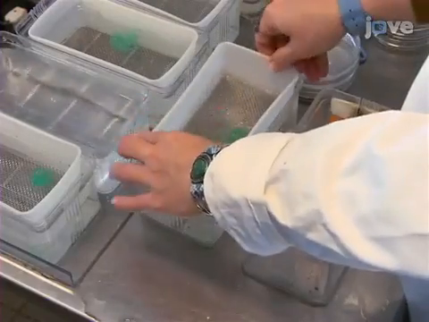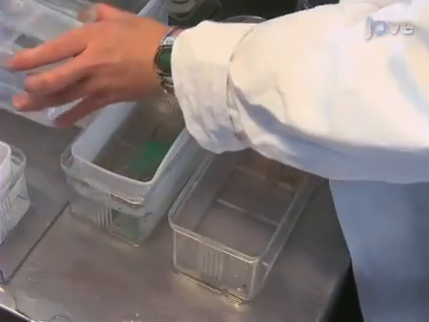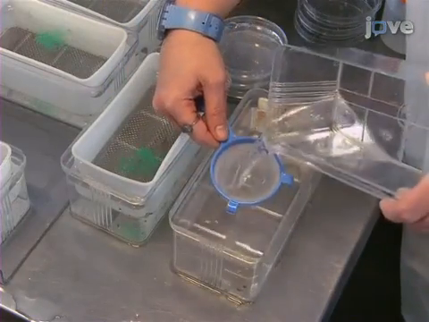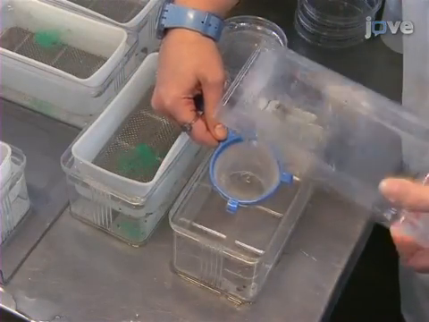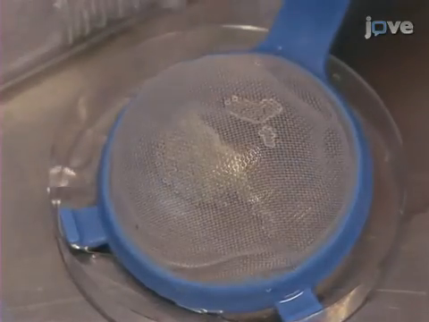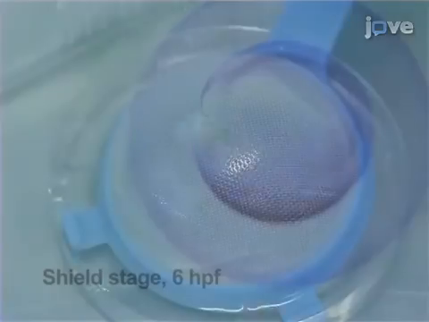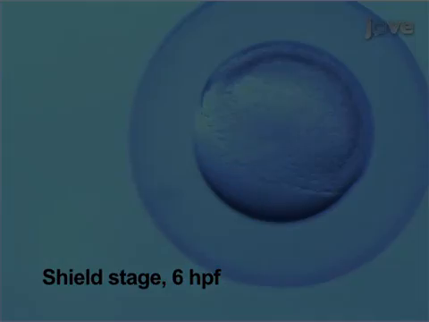On the day before dissection, obtain embryos from an in-cross of zebrafish pairs heterozygous for the transgenic allele. Raise the embryos in E3 medium without methylene blue at 28 degrees Celsius until shield stage, about 6 hours post-fertilization, or HPF.